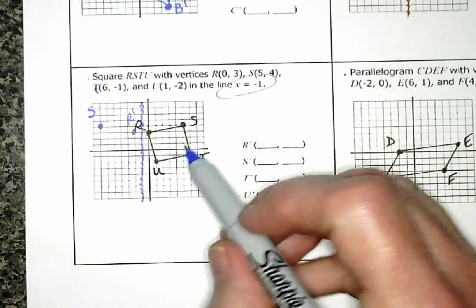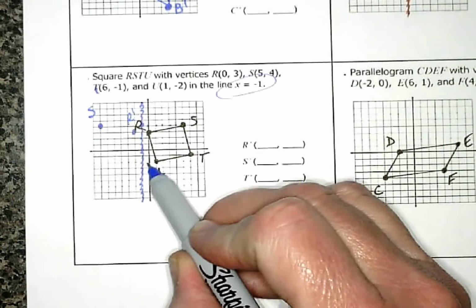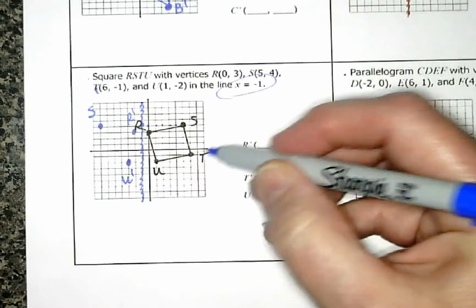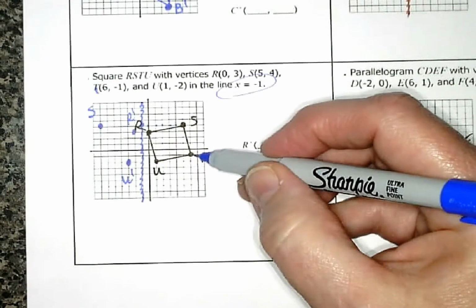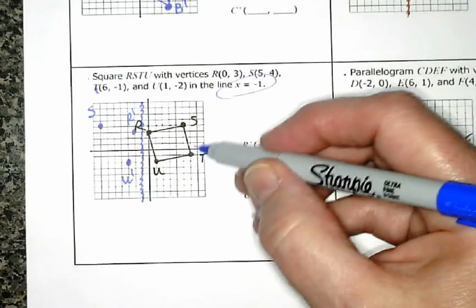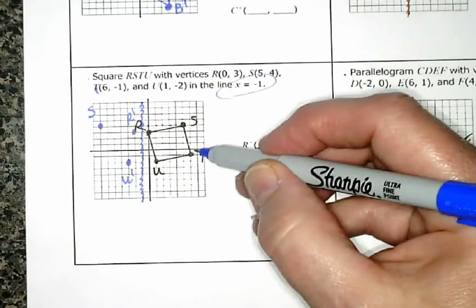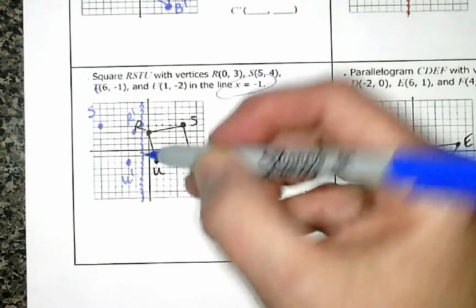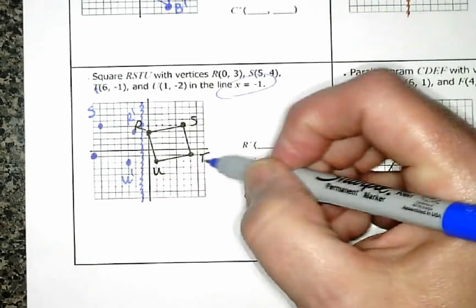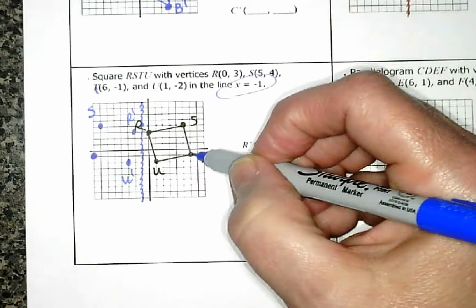My U, I'm going to count to the line again: 1, 2, 1, 2. Obviously, it doesn't matter which ones you start with. T is going to go, oh, there's 6, 7 to the line, and 7 again gets me way out here. So the farthest one away from the line is still the farthest one away.